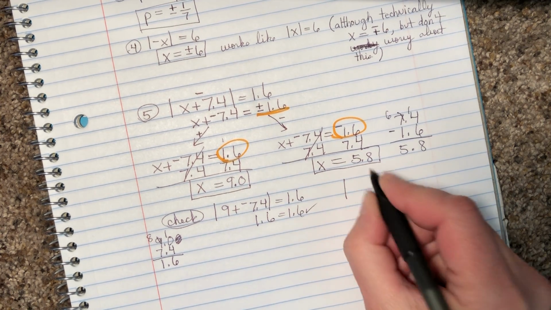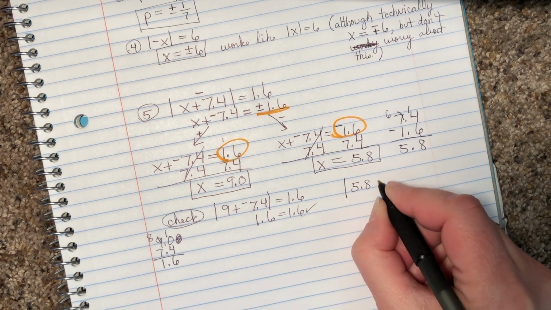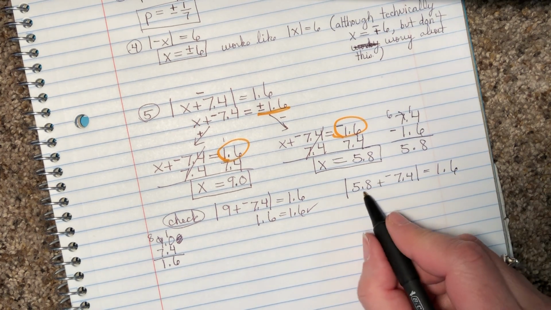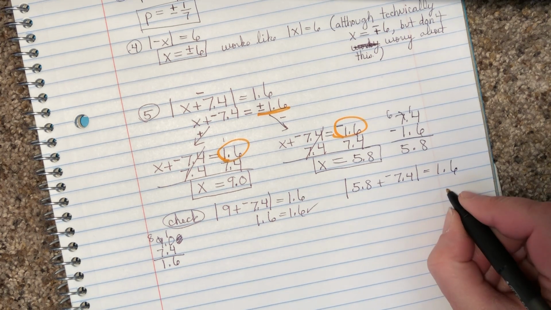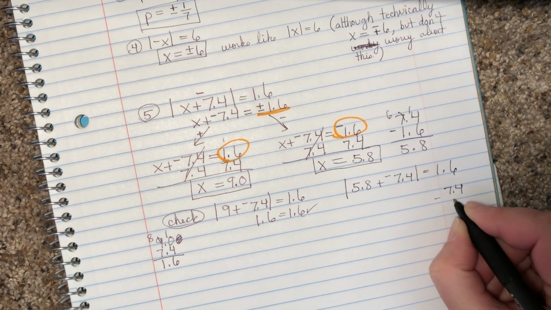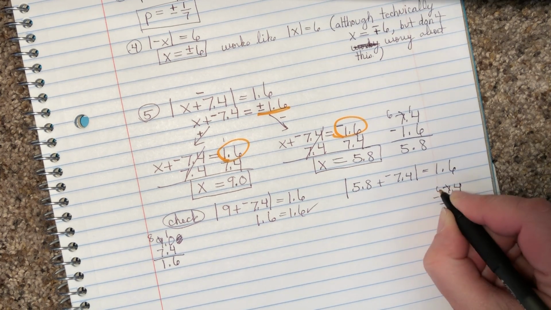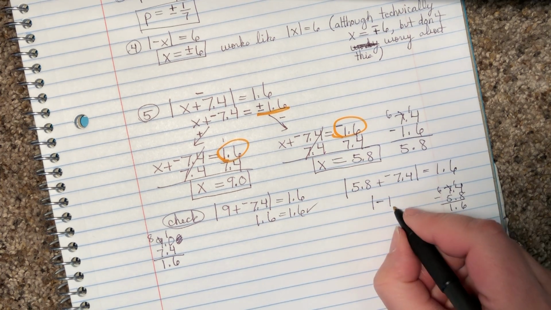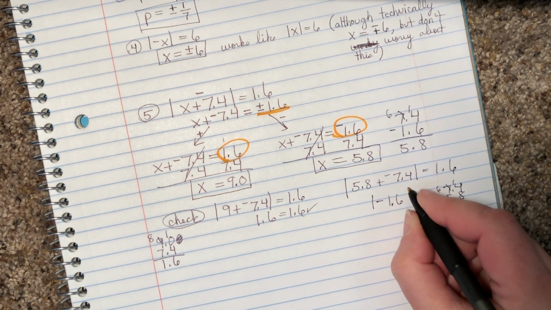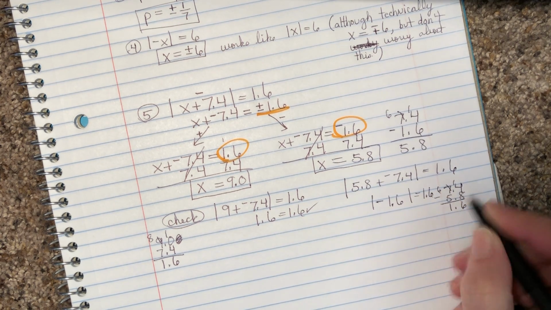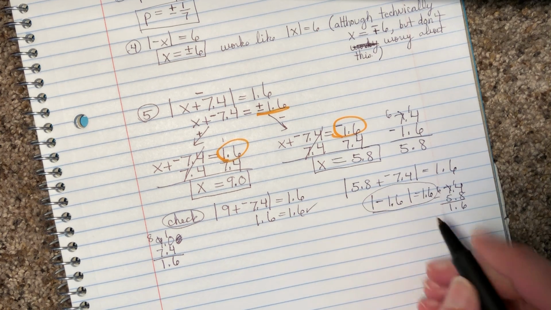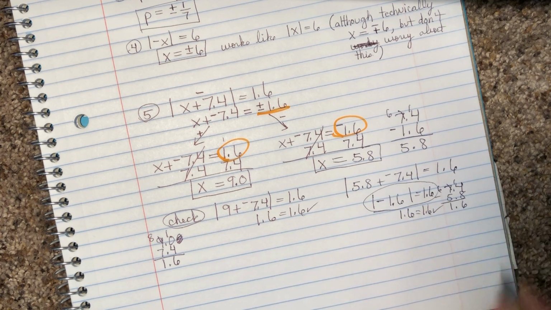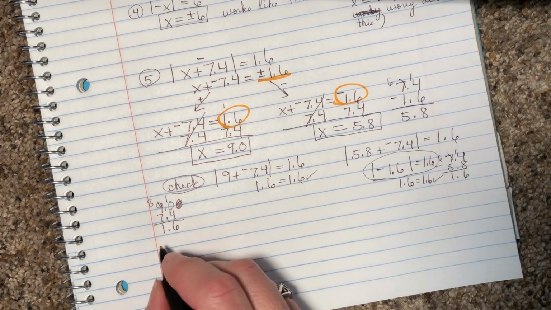Okay, now if I plug in a 5.8 plus negative 7.4 equals 1.6. Well, inside here I'm adding 2 different sign numbers, so I have to do 7.4 minus 5.8, 6, 1. Now I get a negative 1.6 because this is the bigger number. The negative is bigger. Oops. Here's what I have here. But the absolute value is going to make it a positive 1.6. So it works.